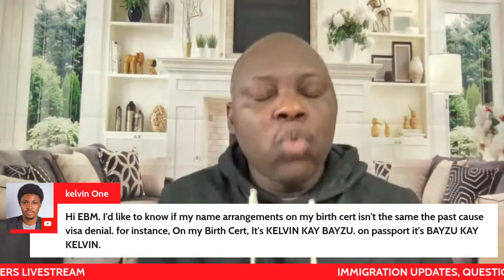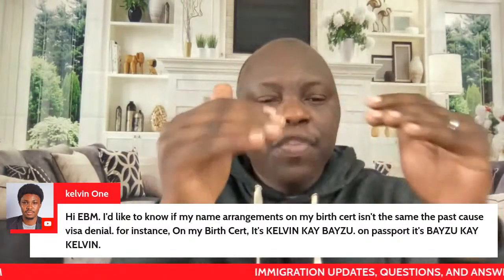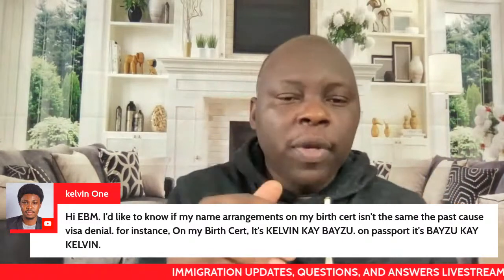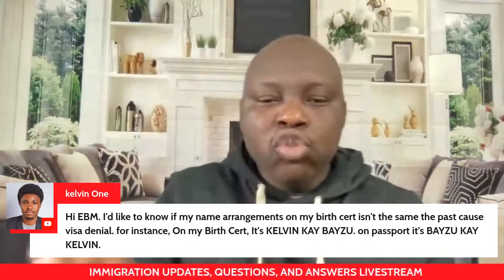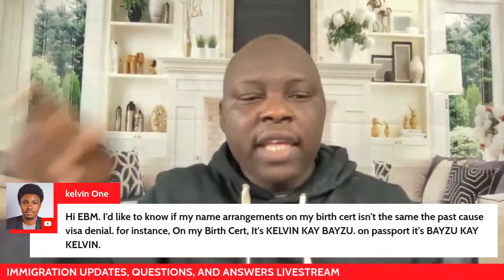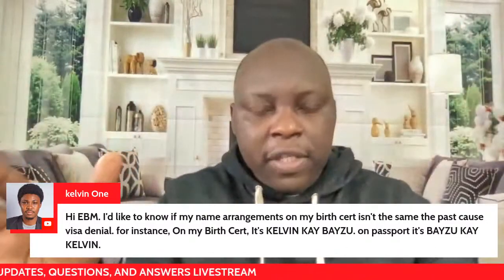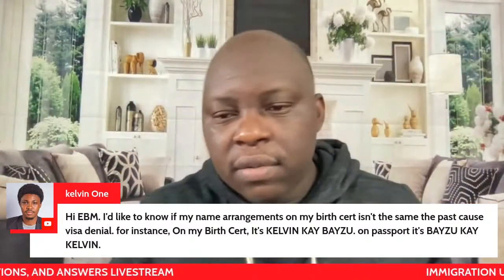So the easy way, just go to the attorney and have an affidavit, a legal document, to say that Kevin K. Baju is the same as Baju K. Kevin as written in the passport, regardless of the arrangement.